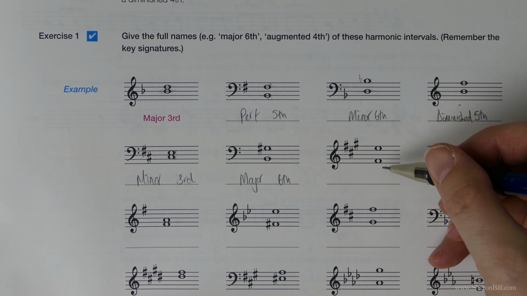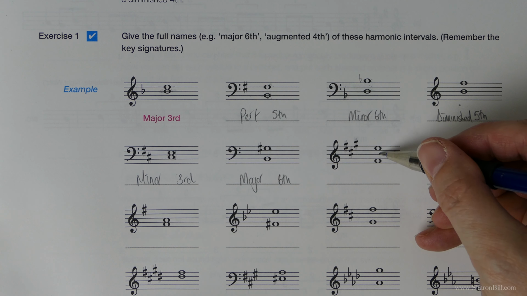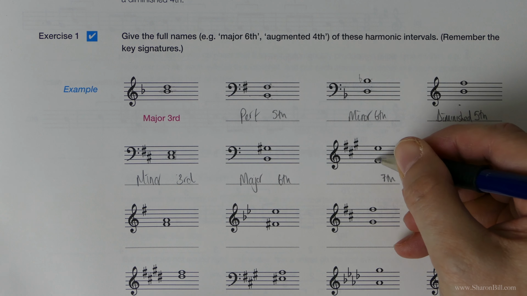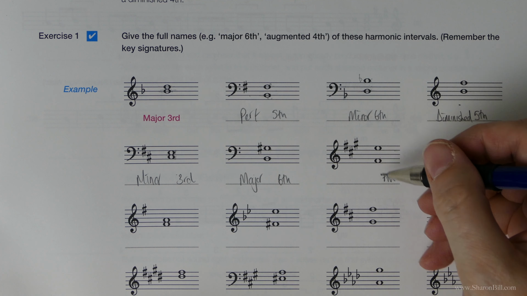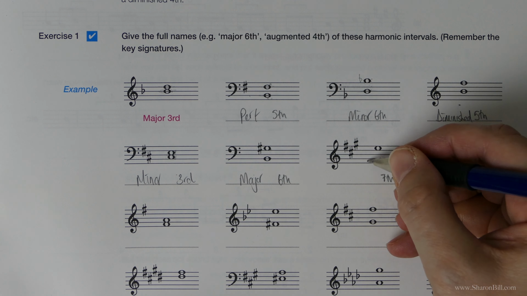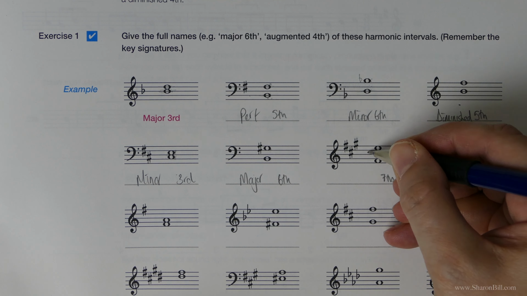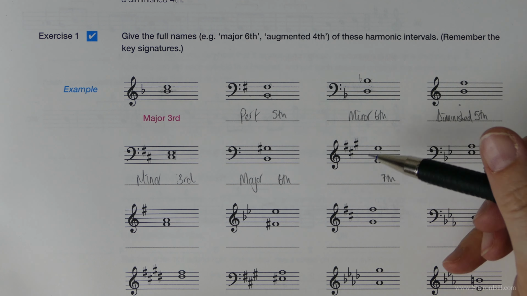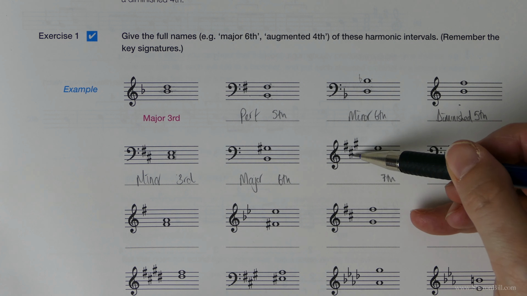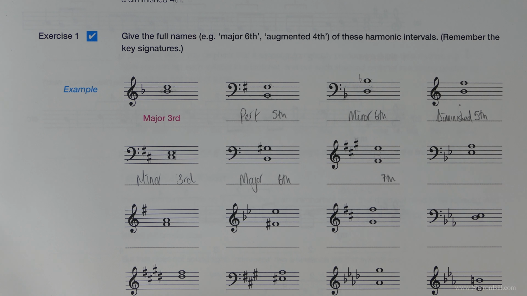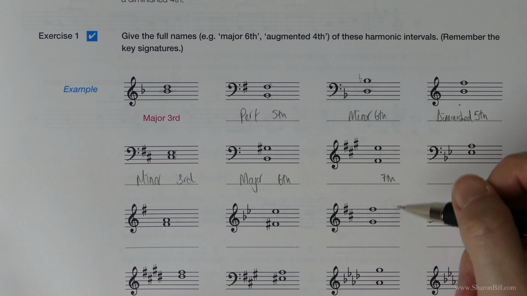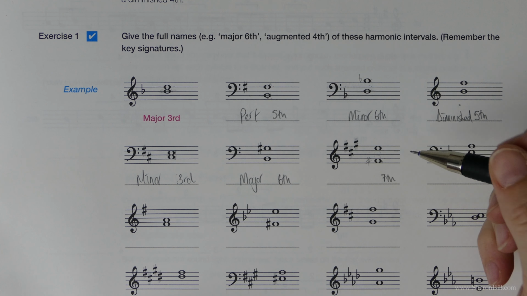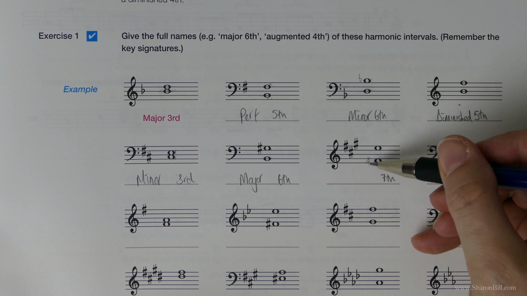Here, let's count the interval first. 1, 3, 5, 7. That's a seventh. Counting space, space, space, space. It's just easier skipping that, or you can count 1, 2, 3, 4, 5, 6, 7 if you prefer that way. And again, we've got a key signature of F, C, G sharps. So this bottom note is an F sharp. It's quite tricky to think, is this F sharp major or minor?